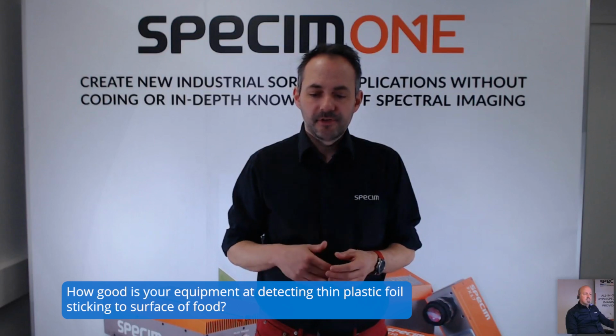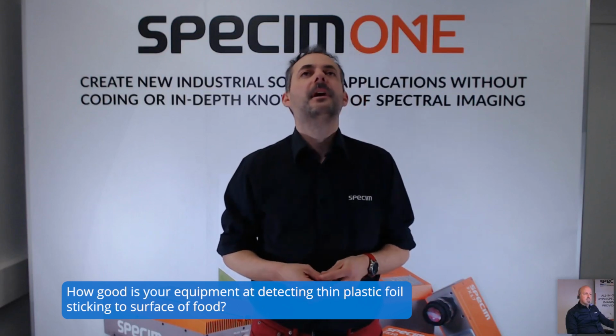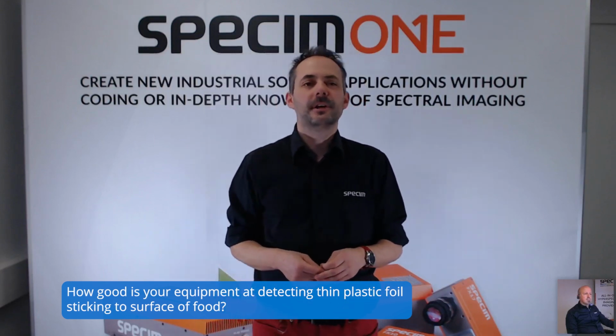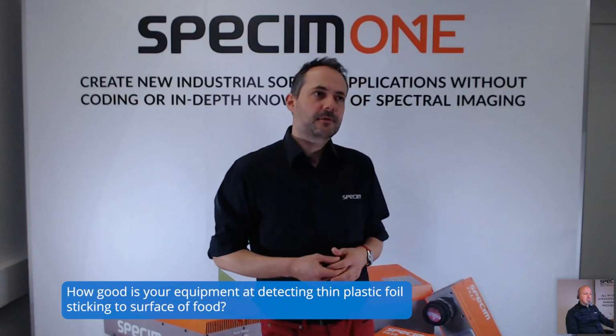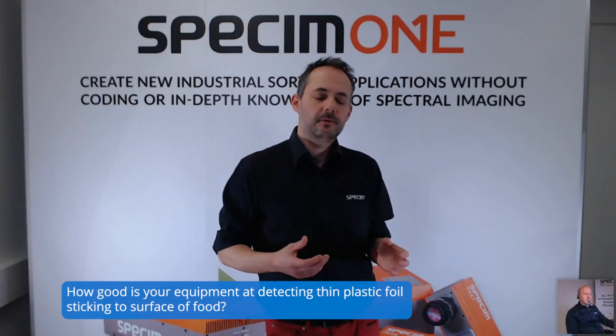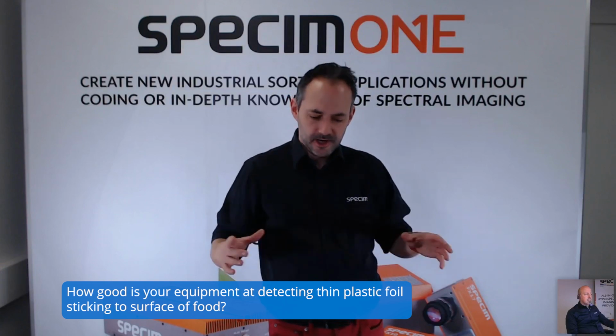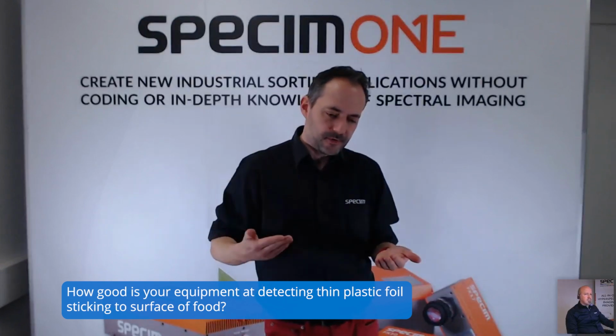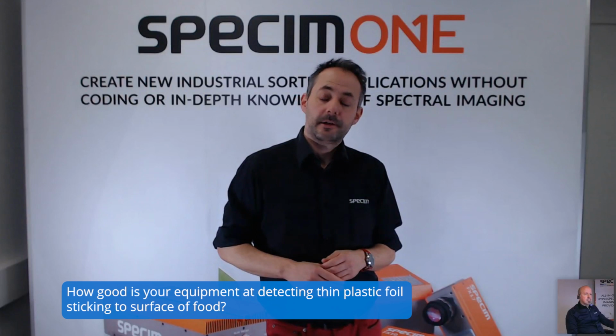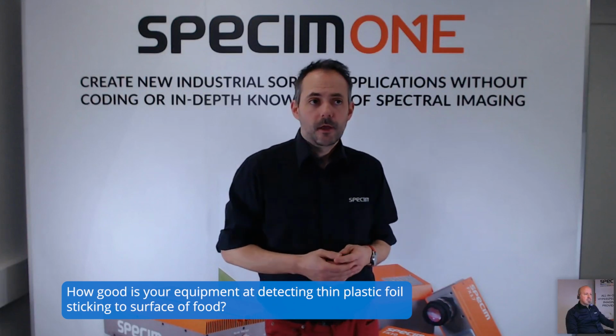So how is your equipment at detecting thin plastic foil sticking to the surface of food? This one is actually a difficult question, because I have tried, for example, with jam. Imagine we had some marmalade and we were putting some foil at the top of it. Here I have to say it didn't work.